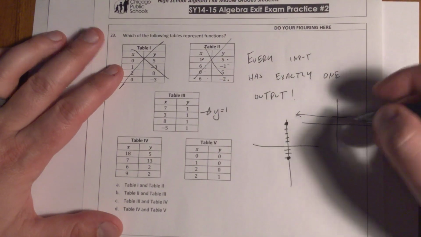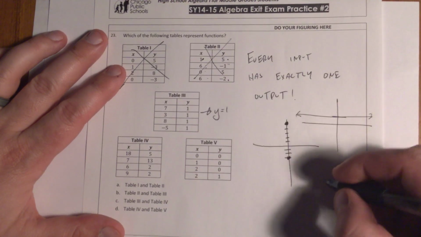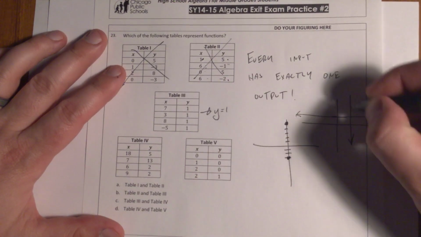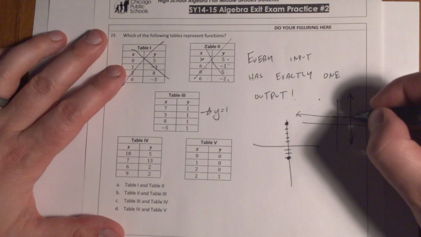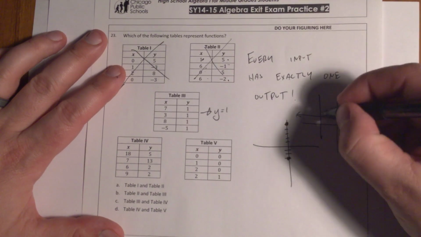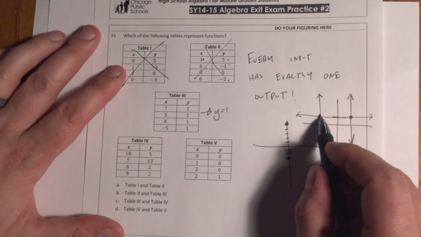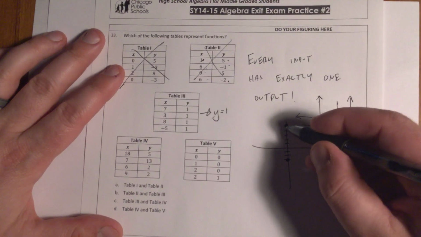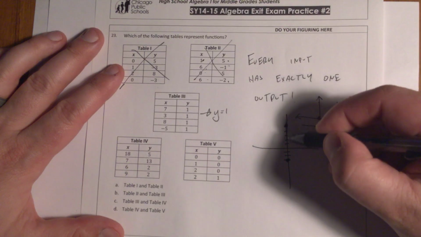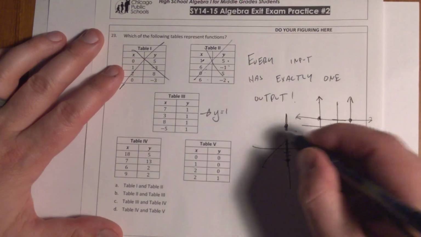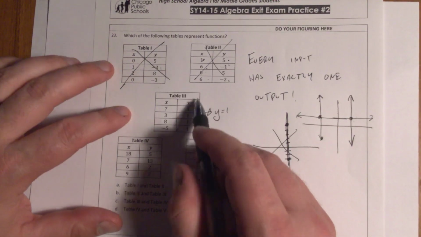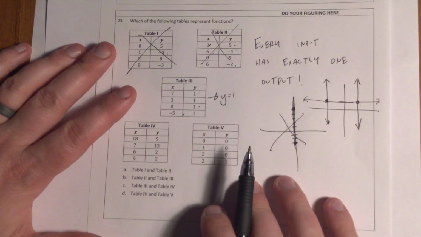The way we could tell on a graph is if I graph it and I draw a vertical line through any point of it, it should touch in exactly one spot. It's called the vertical line test. That's just checking that every input has only one output. Here, this would have gone through twice, so that's why this was not a function. But this is a function. This is one they try to trick you with.